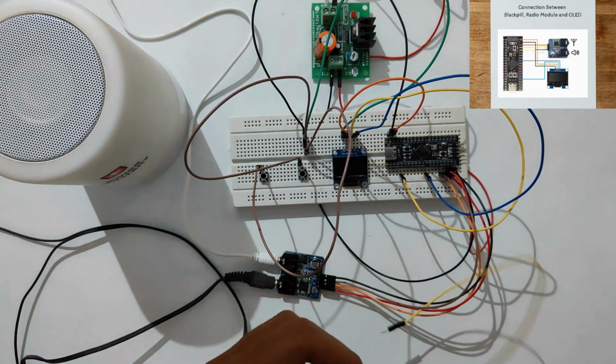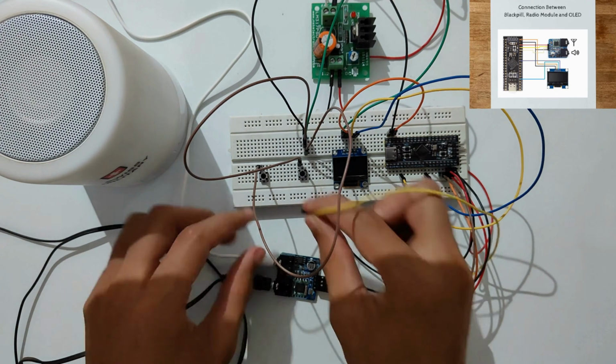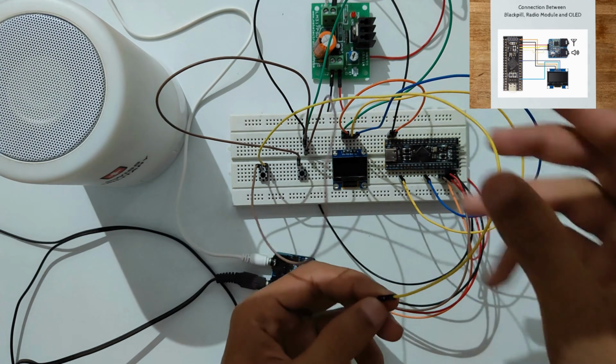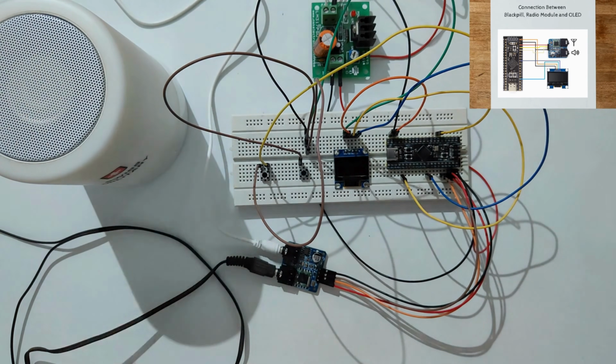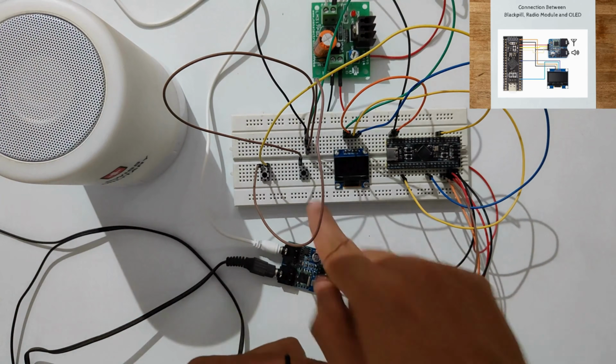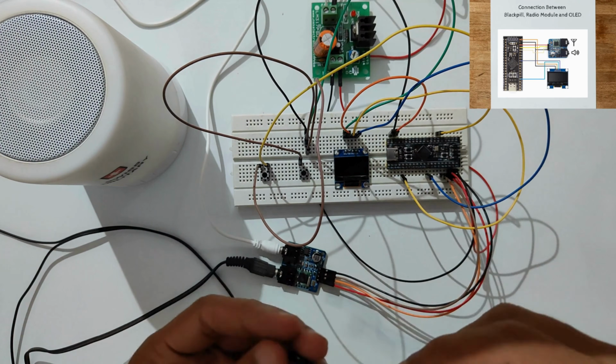Other side of auto button to A0 of black pill. Other side of next button to A1 of black pill.